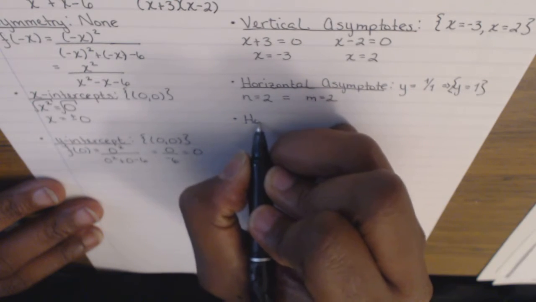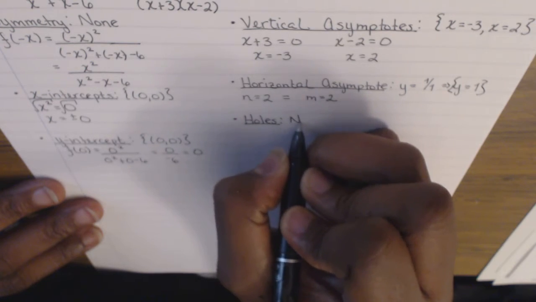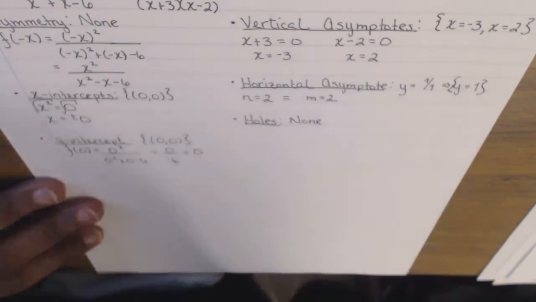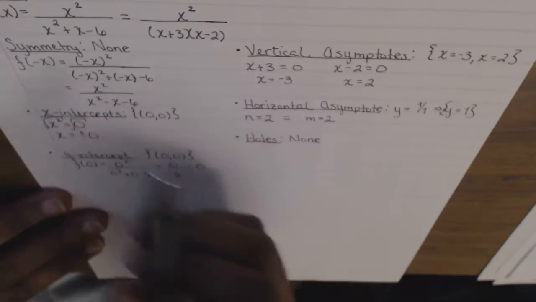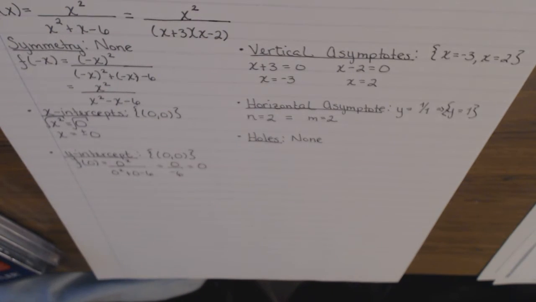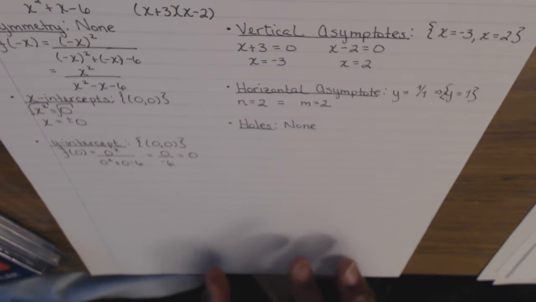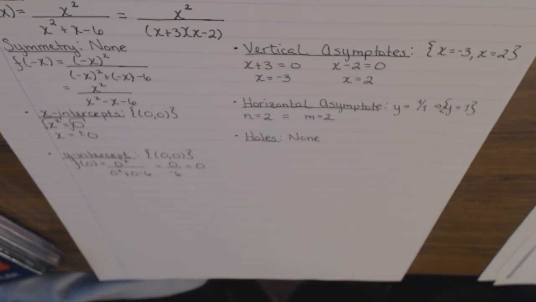I would also like to know if I have any holes. For this question, I have no holes because nothing completely canceled out in my original question. So I have no holes. Let's see what we have already to determine what extra points I need to find when I graph this.